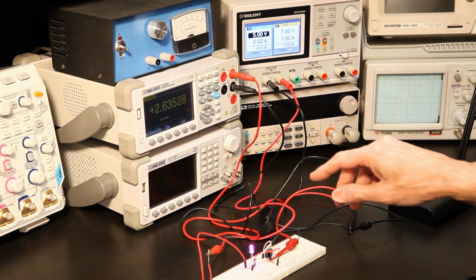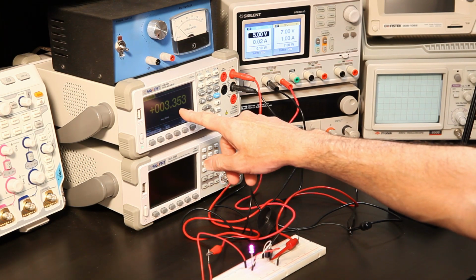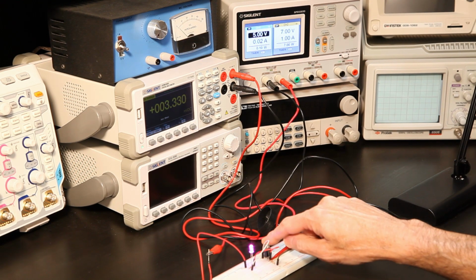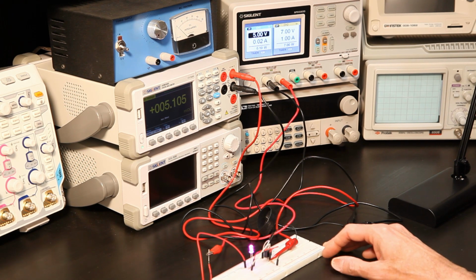Notice also what happens to the voltage, the source to drain voltage. It goes way down because RDS, which is the on resistance for the MOSFET, goes way down to just a few milliohms.